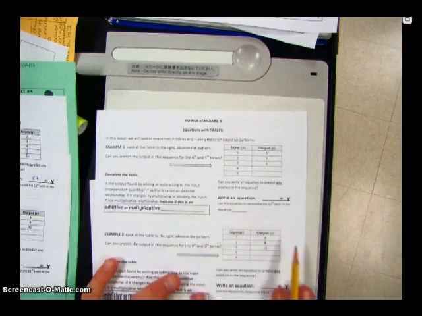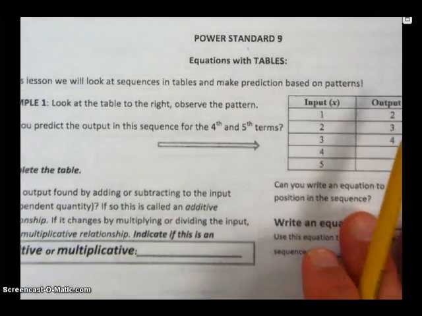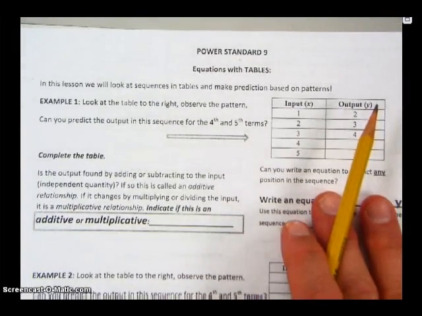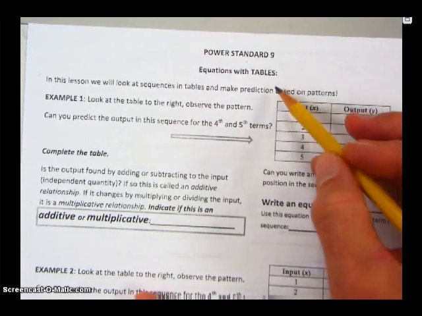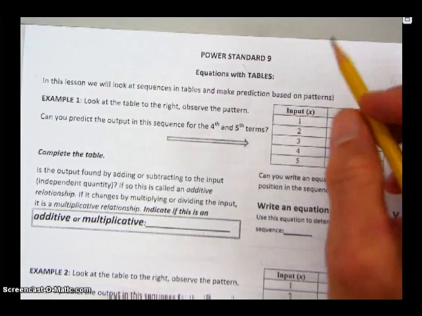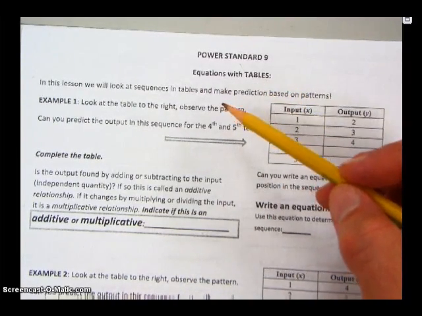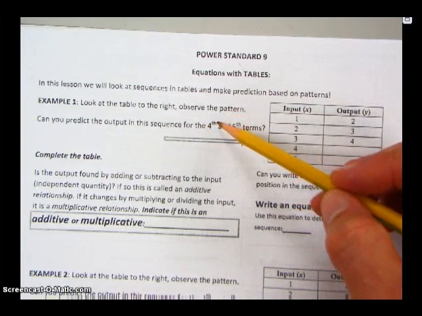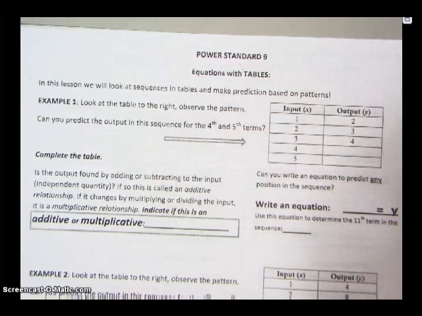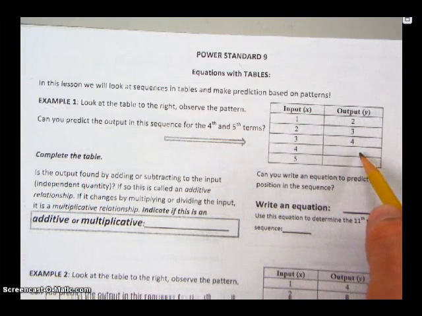All right, so we're going to do these two examples, and this is really an extension of what we just did a little bit in the notes. So in this lesson, we'll look at sequences in tables and make predictions based on patterns. Example 1, look at the table on the right, observe the pattern. Can you predict the output in this sequence for the 4th and 5th terms? You might want to pause it, and I need you to complete the table over here. See if you can do it.